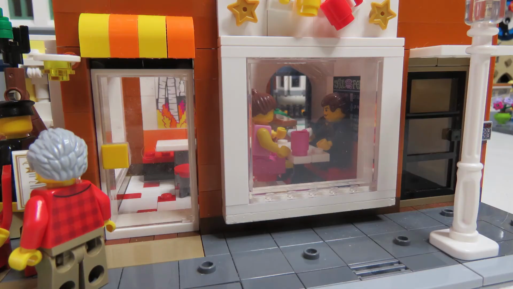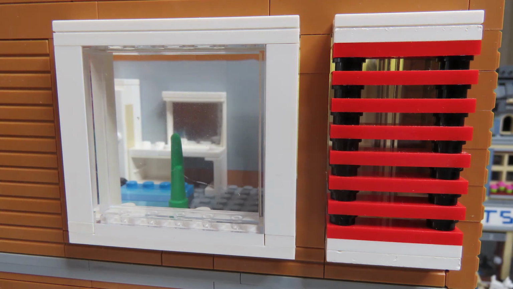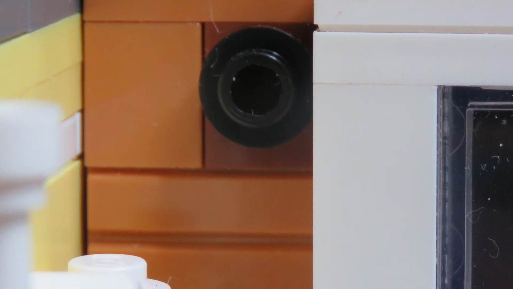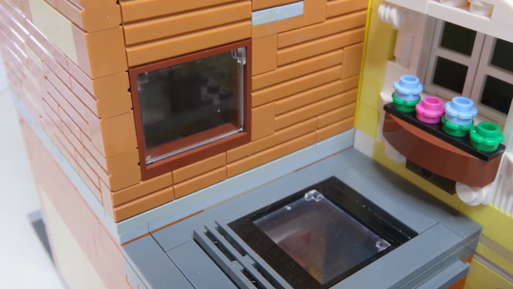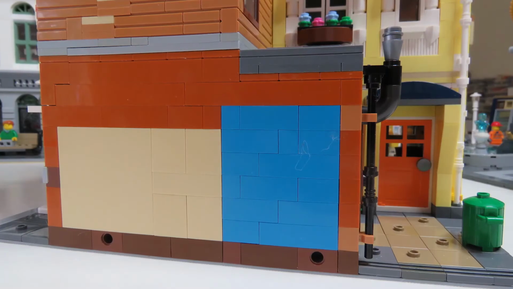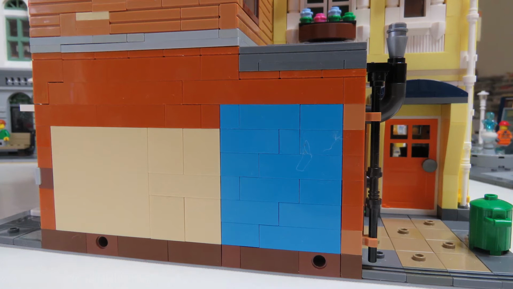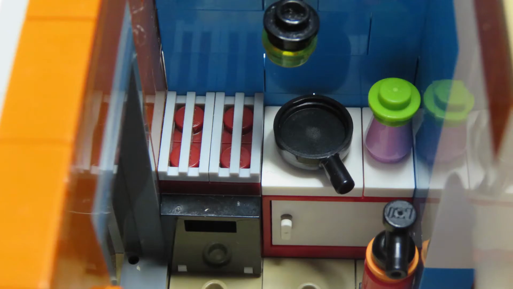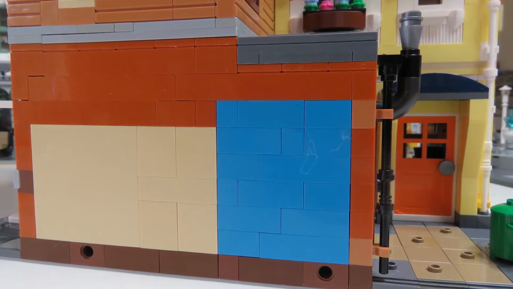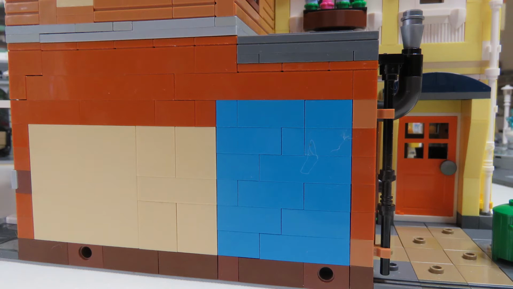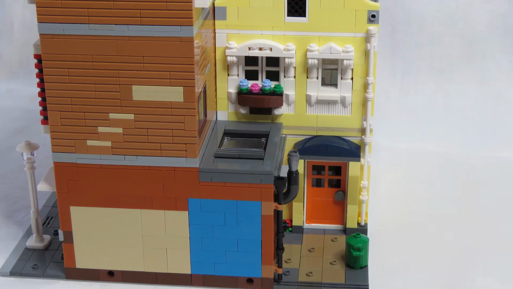I completed the white window frames with the right bricks and tiles that I wanted, and I included the extractor on the outside for the kitchen in the apartment. I added a smaller window to let some light into the staircase coming up from the ground floor. I tidied up the end wall a bit, and the blue part here is to provide a blue wall for the kitchen on the inside. This wall wouldn't normally be visible on the outside because it connects to another modular building.